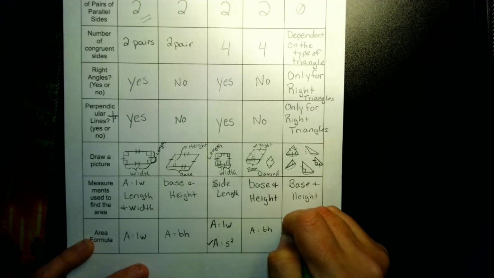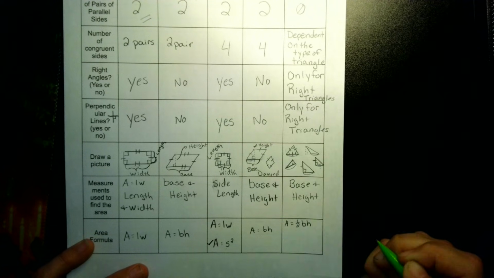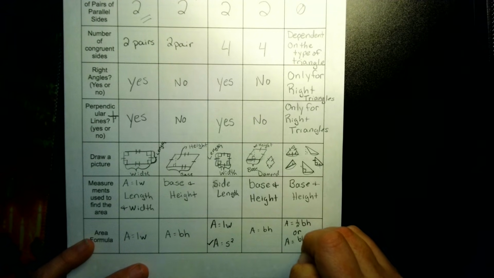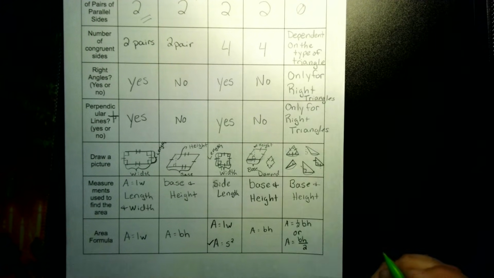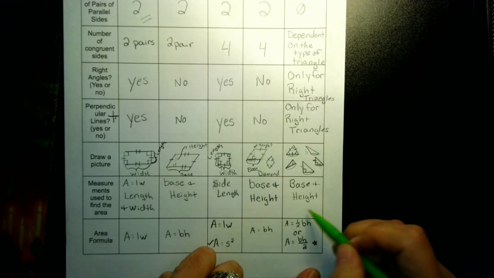And the formula, there's two ways that it can be written. So it can be area of a triangle equals 1/2 times base times height, or area equals base times height divided by 2. Me personally, I like the second one. This is the one that we went over in class the other day. I don't mind doing the fractions either.